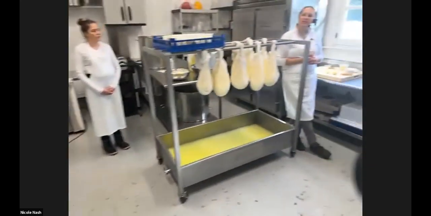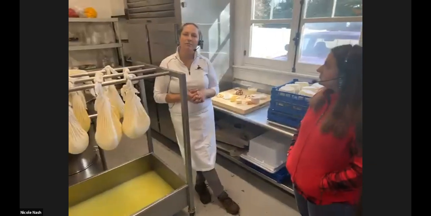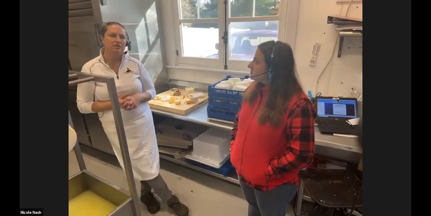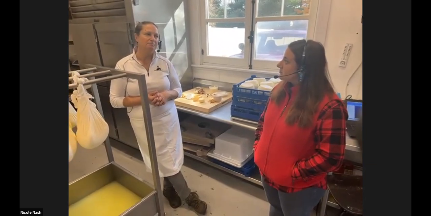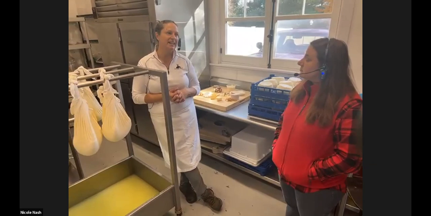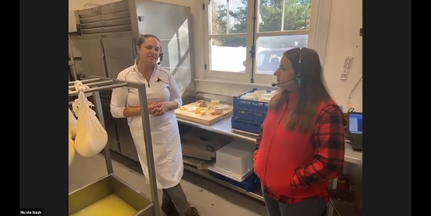In about one day, we usually average about 27 gallons of milk and make that into cheese. So that would be 30 to 40 pounds. Yeah, that's about right. Do you ever put the cow milk and the goat milk together?